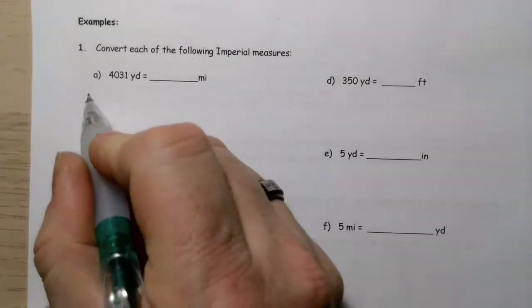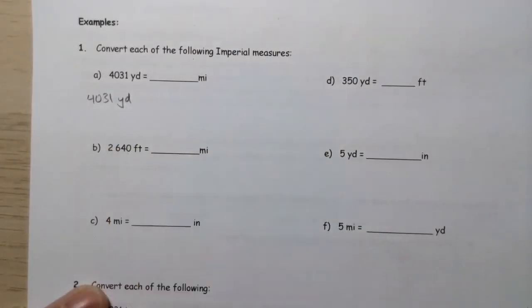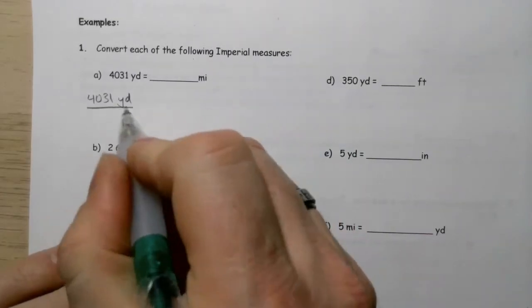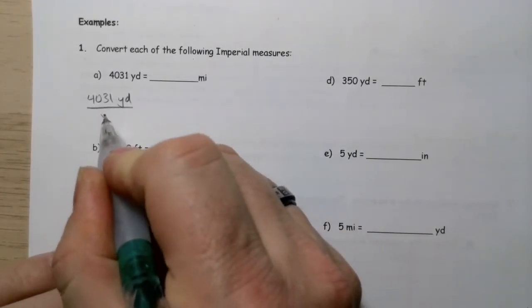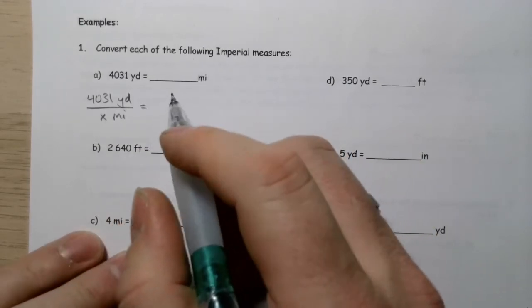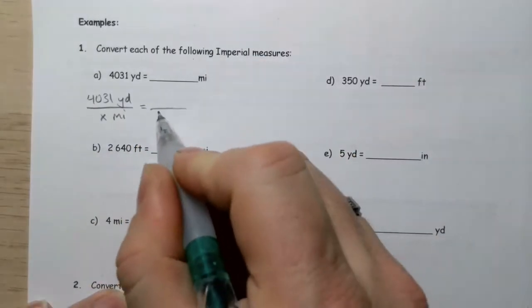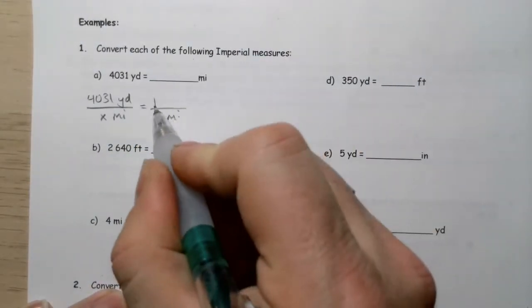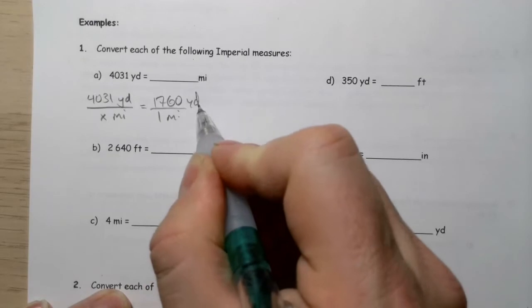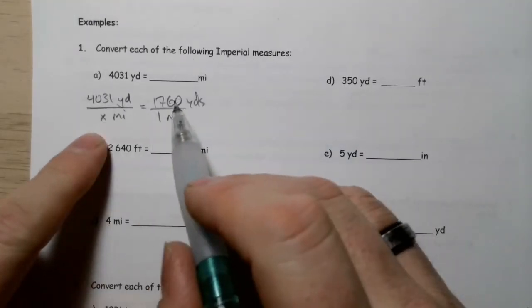So I've got 4,031 yards, and what I want is miles. I'm going to put my miles down here. I don't know what that is, so X miles. That's going to equal what we just saw. I want yards in the numerator and miles in the denominator, so 1 mile is equal to 1,760 yards. How do I solve this? I'm going to cross multiply.